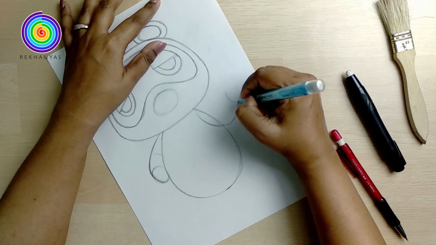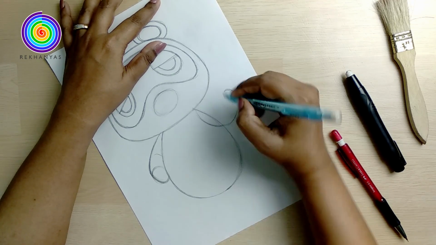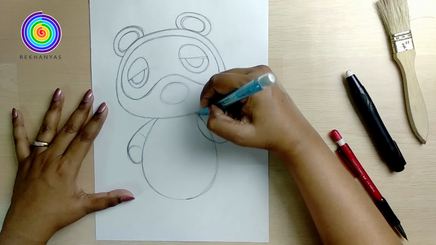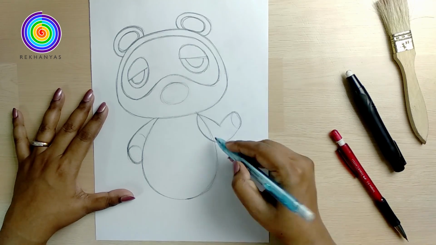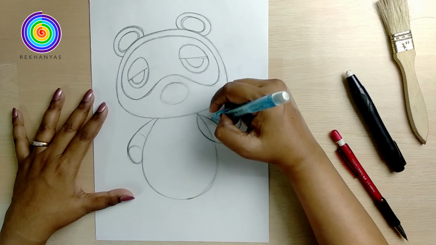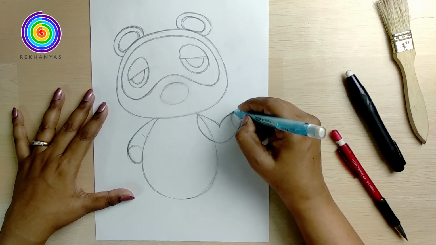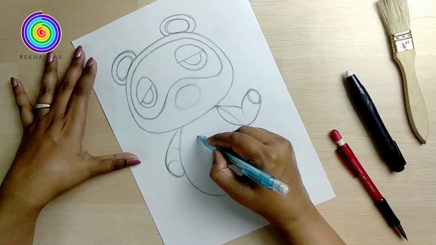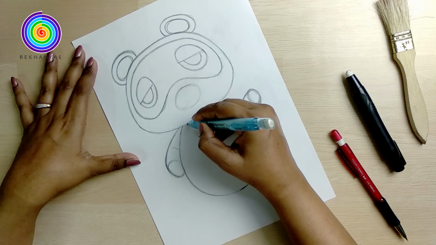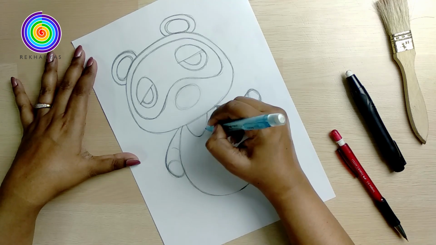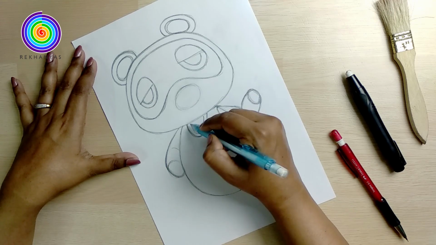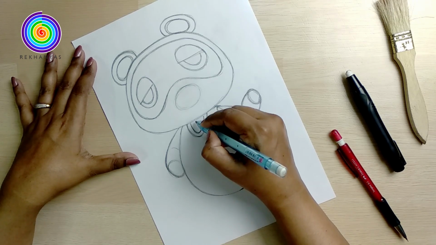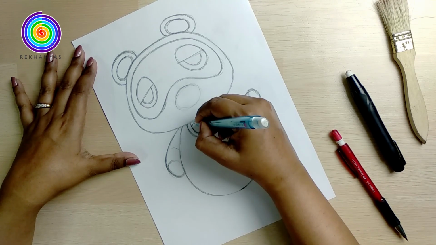All are soft rounded shapes except the pattern on the sweater that we will draw later on. This is the neck of his dress, I mean the sweater, and inside that the shirt's collar and the tie is visible.